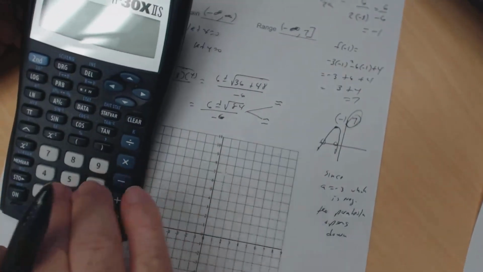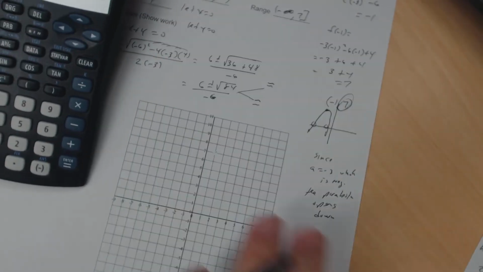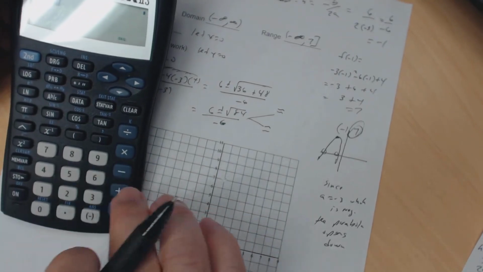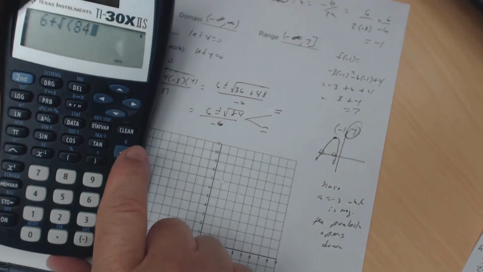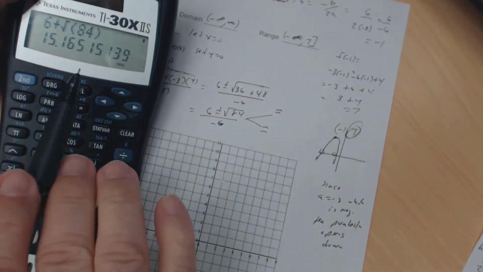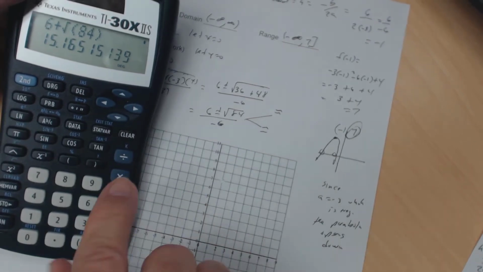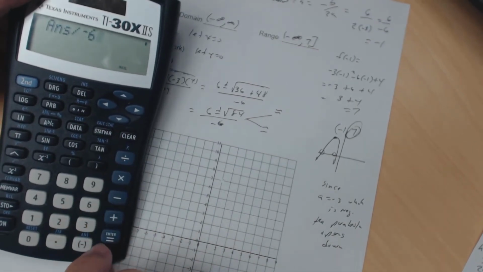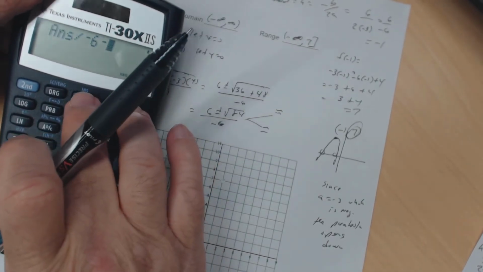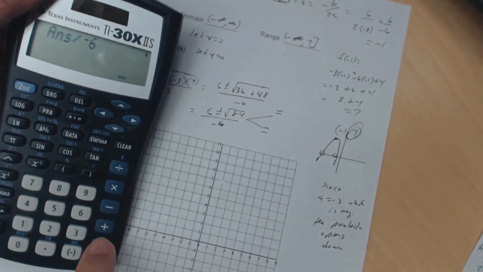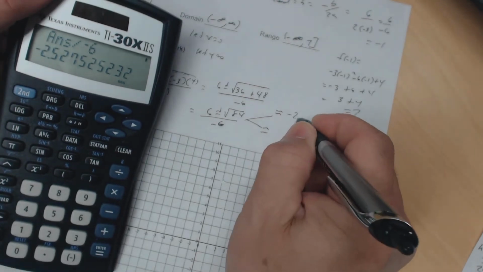So you're going to say 6, just like you did here, plus the square root of 84, close the parentheses, and when you press equal, that gives you a numerator. That's just a numerator of 6 plus the square root of 84. Now you've got to divide by negative 6, and you get approximately negative 2.5. So that's one of them.